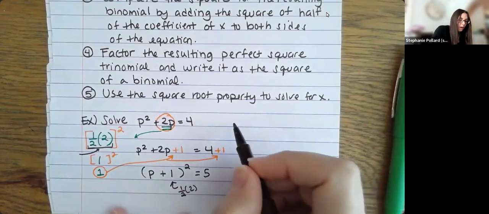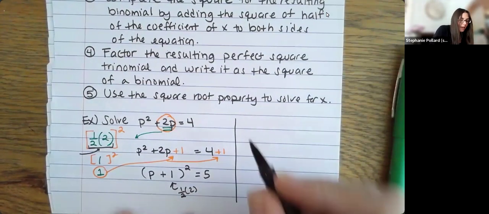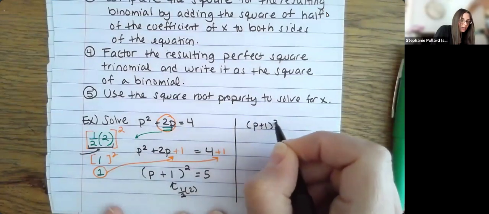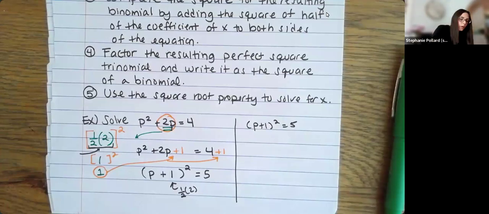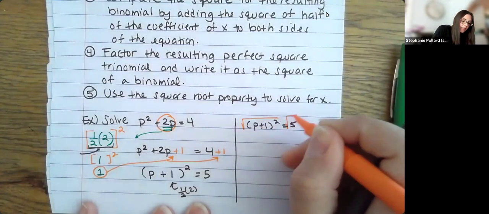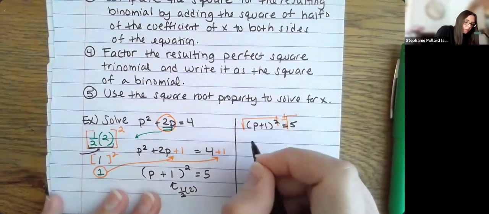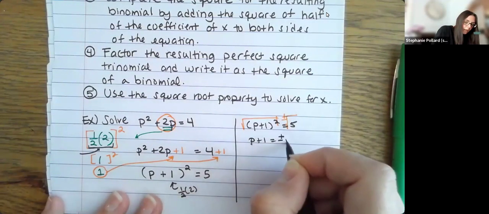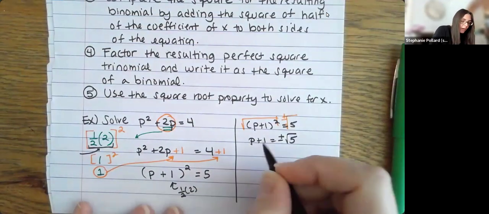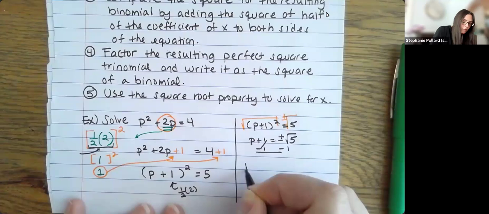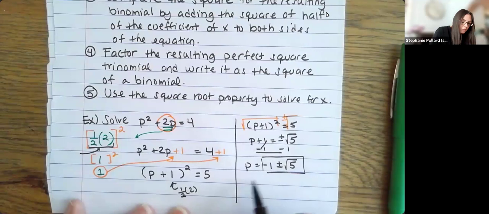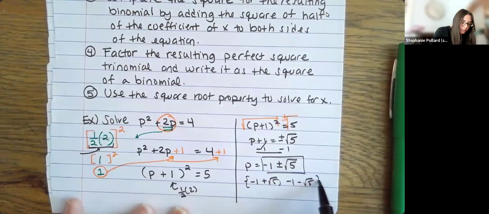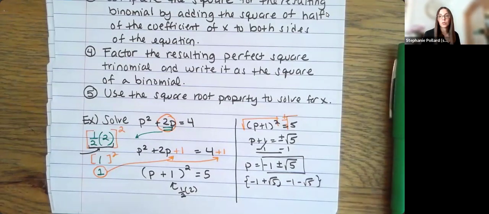Now, why do we do all that work and manipulation? The goal is so that now I have something that I can use the square root property with. Notice that my variable now is all being squared. So what I can do is take the square root of both sides. Don't forget the plus or minus. And we have our solution. I'm going to subtract 1 from both sides, and p equals -1 plus or minus √5. And don't forget, these are two answers. You have -1 plus √5 and -1 minus √5. So those would be your two solutions here.